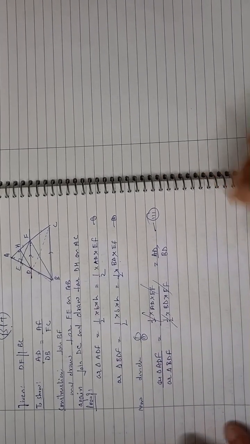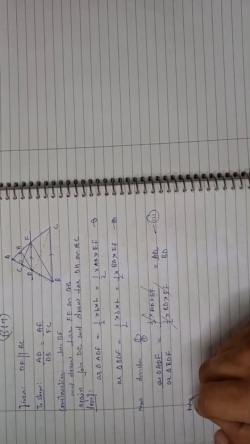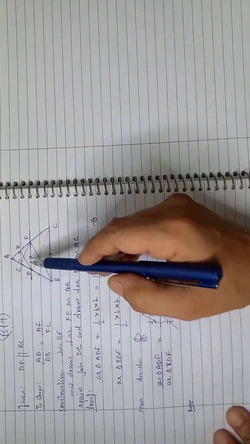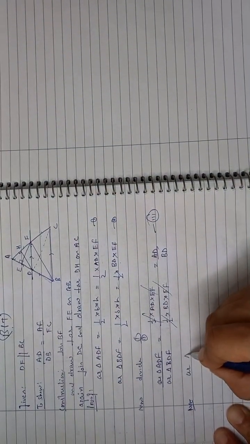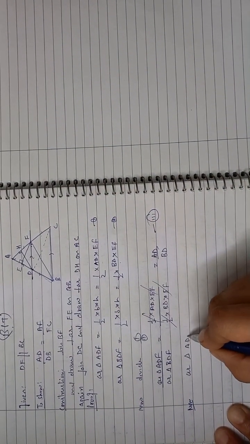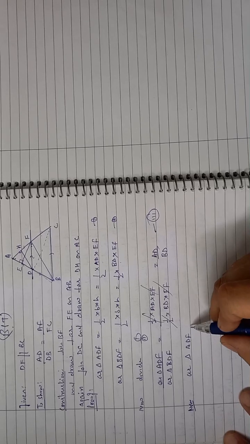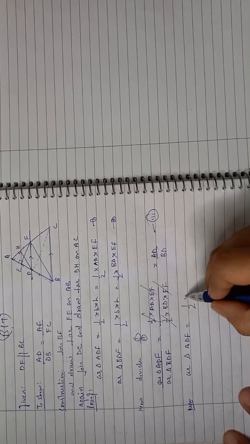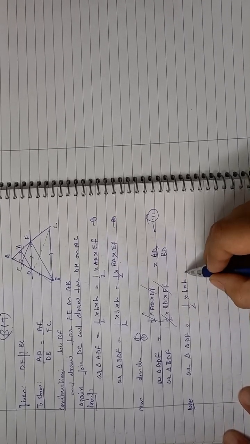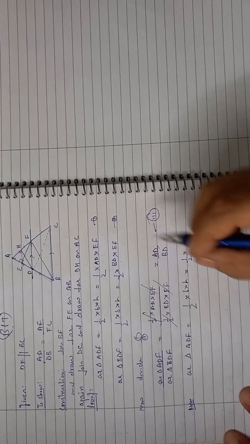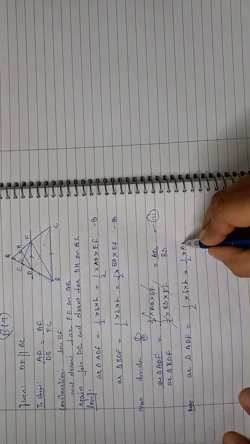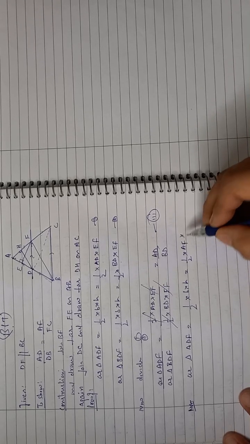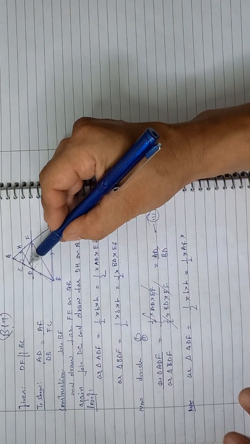Now see the other side. Again triangle ADF, area of triangle ADF is half base into height. This time the base becomes EF and the height becomes DH.